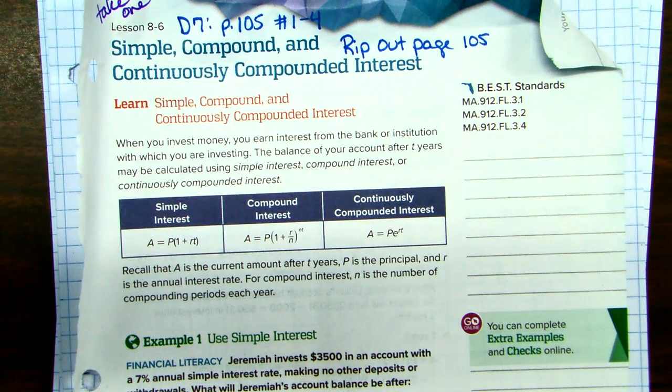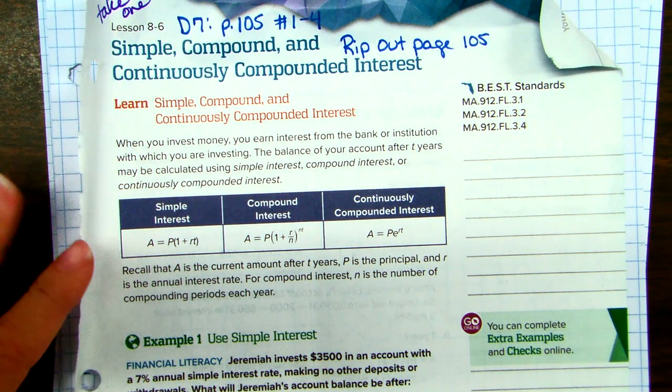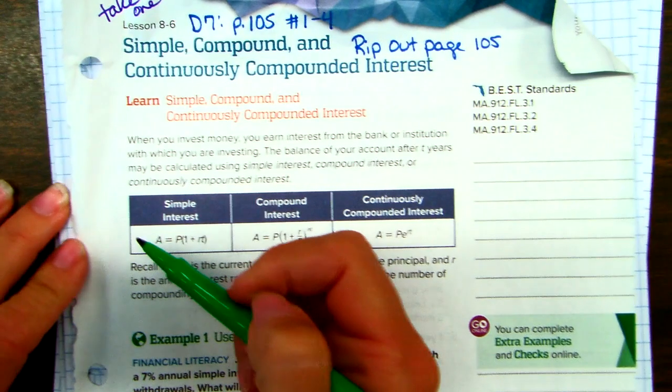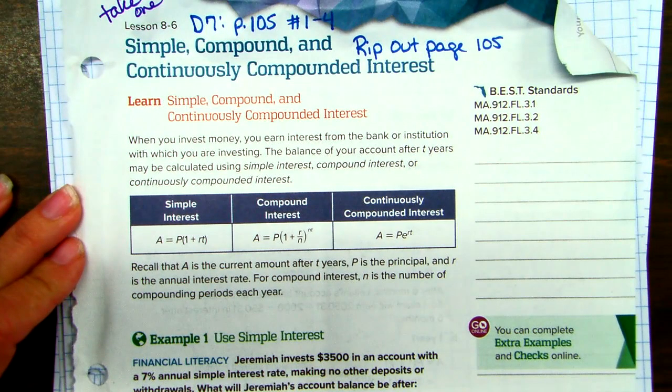Don't forget, Albert.io is due tonight. So if you haven't done it yet, do it tonight. You should have done it, though, because we had a ton of time after the quiz on Thursday. You guys had lots of time. I was like, work on Albert.io, do it.